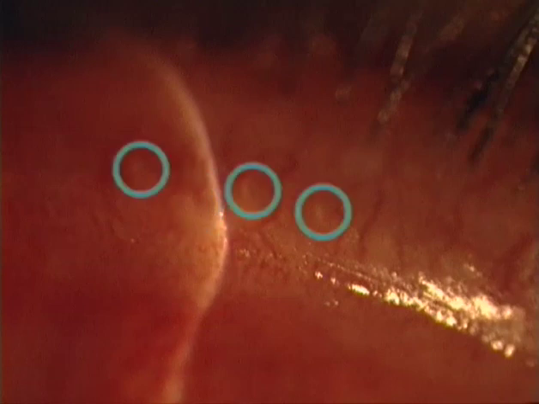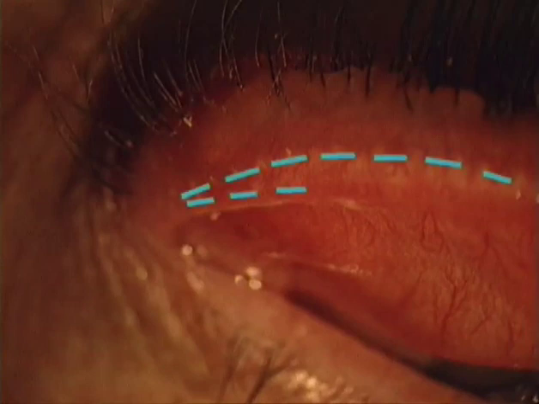These may be single ectopies, such as this single gland, seen here beside the slit light, which stands closer to the inner edge than the other glands. Or there may be multiple ectopies forming a double row. These are seen here very distinctly owing to a slight inflammatory reaction at the orifices.